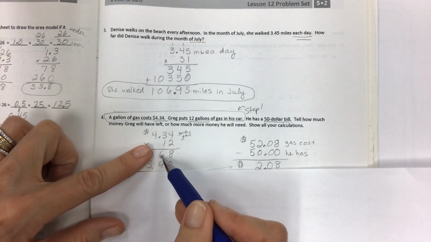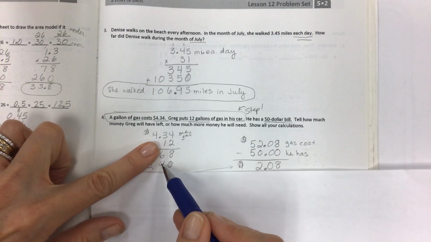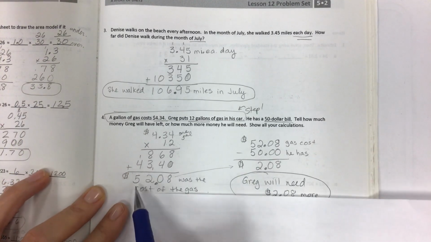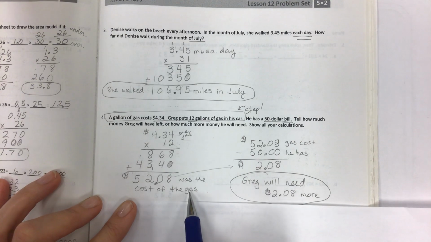2 times 4 is 8, 2 times 3 is 6, 2 times 4 is 8. Hold this spot with a 0. 1 times 4 is 4, 1 times 3 is 3, 1 times 4 is 4. Add. 52.08. Gosh, that was the cost of the gas.